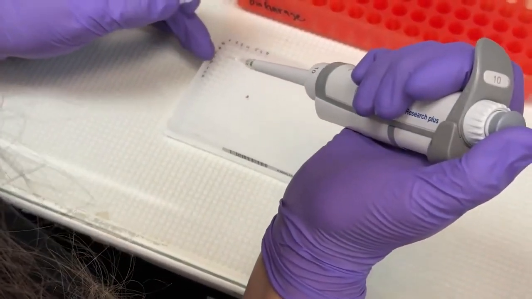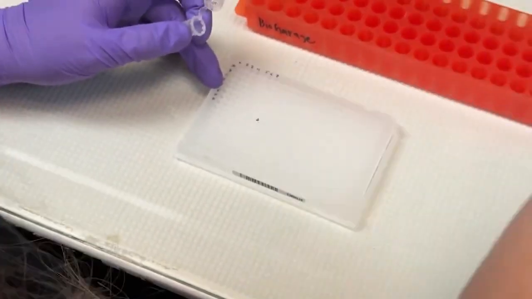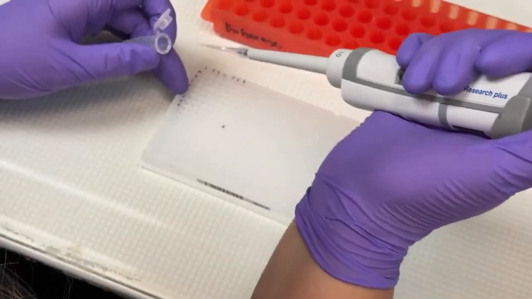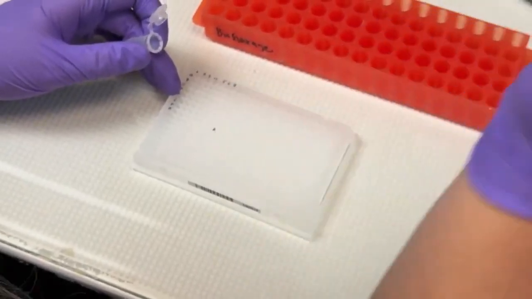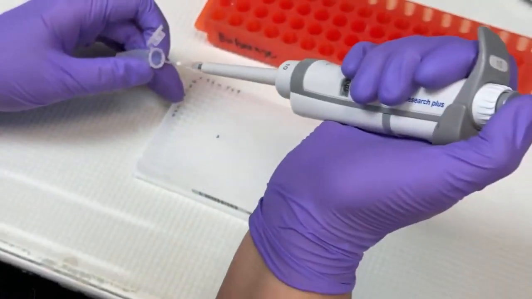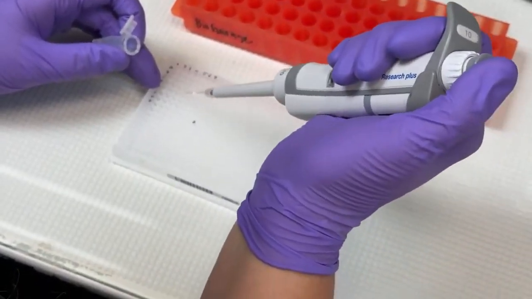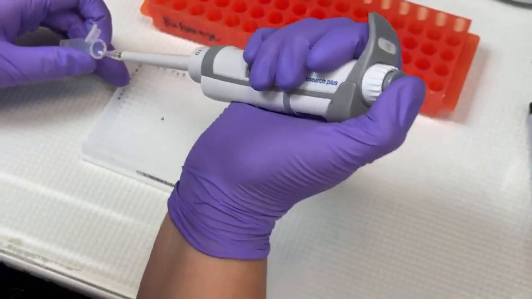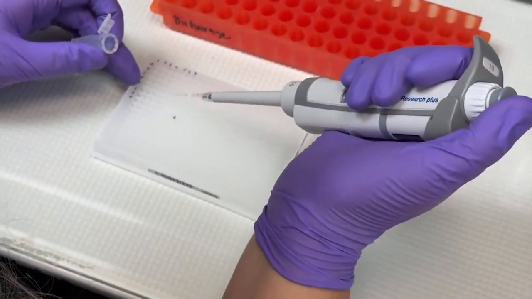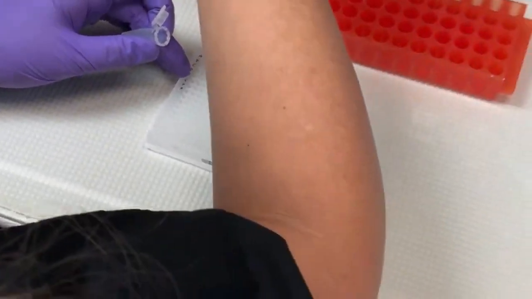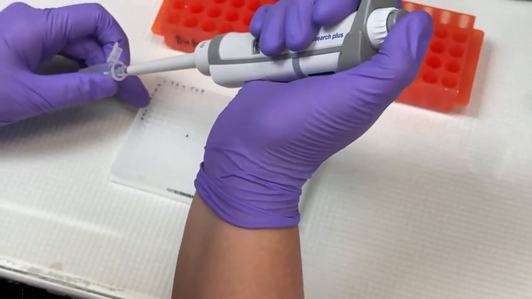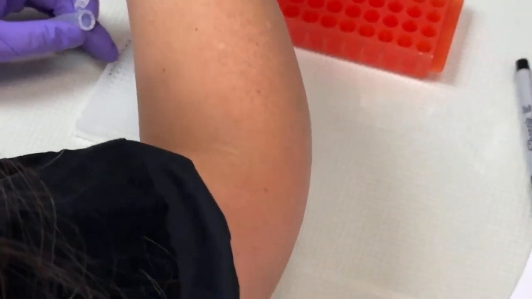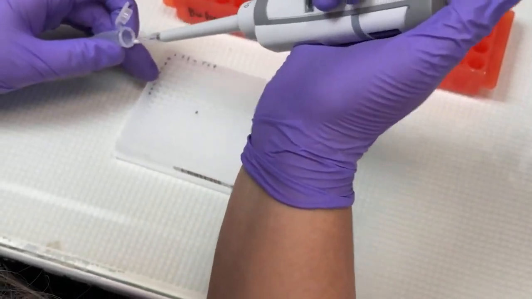So that was C, D, E, 1. And 3, skipping 4, and then we're adding 2, 4, 5, and 6.